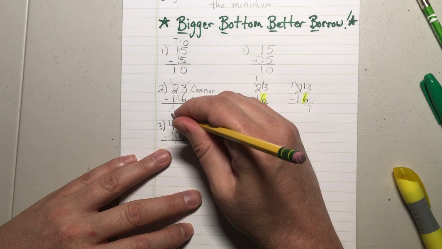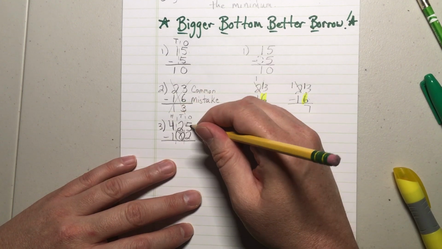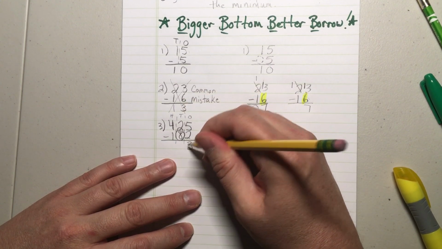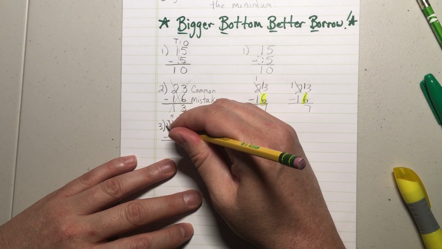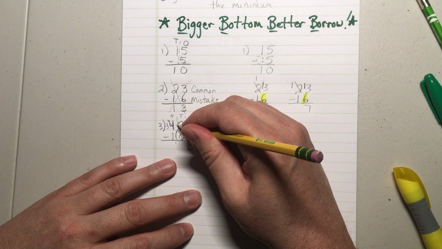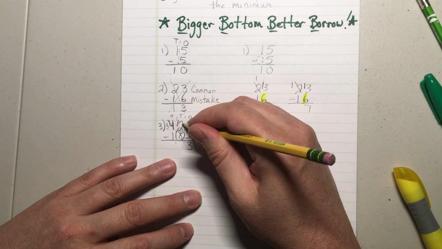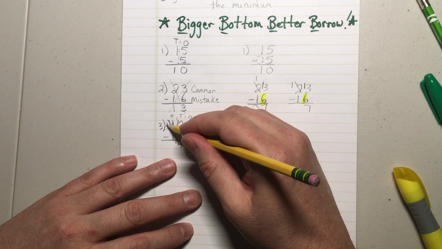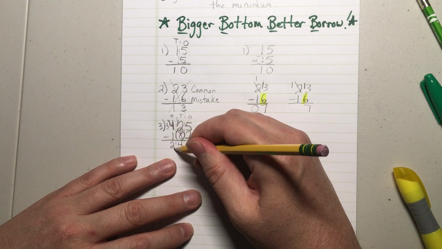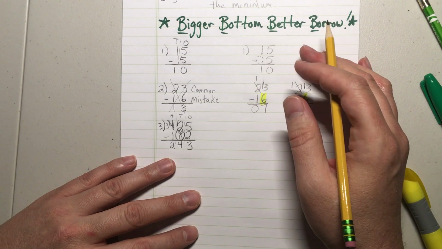Ones, tens, hundreds. 5 minus 2 is 3. Okay, I have to borrow here. Scratch out the 4, make that a 3. Okay, put the 1 over here. 12 minus 8 is 4. 3 minus 1 is 2. 243.